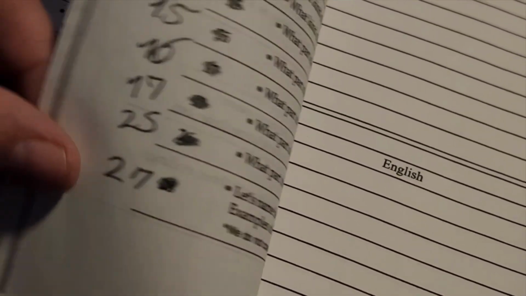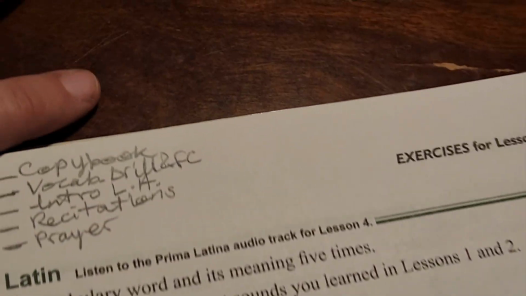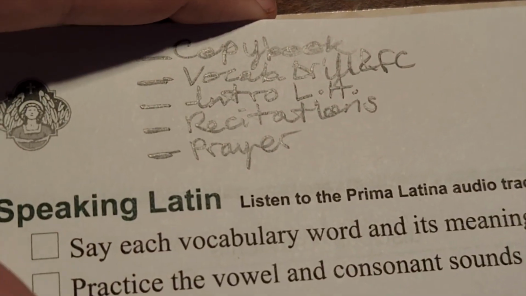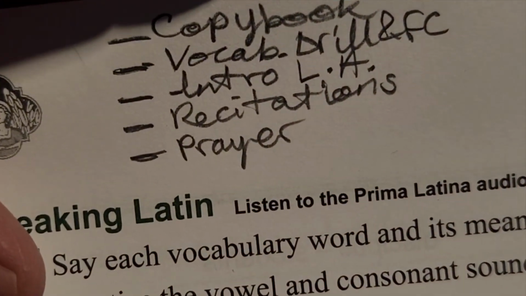Let me see. What else? Recitation. My brain just totally turned off. It's like 3 o'clock in the afternoon.